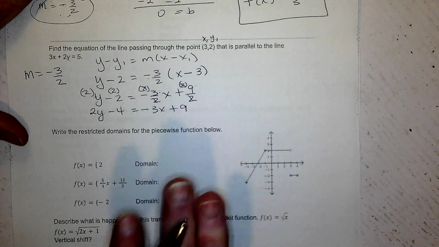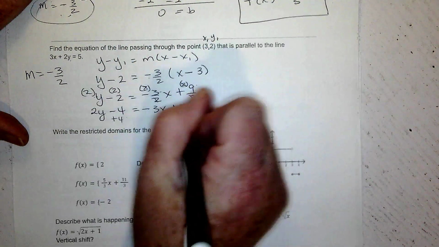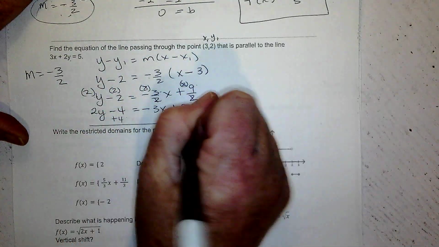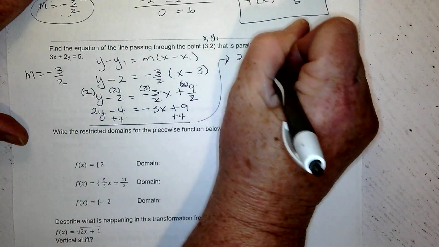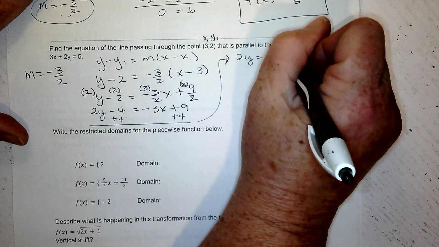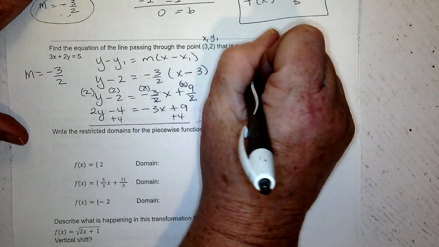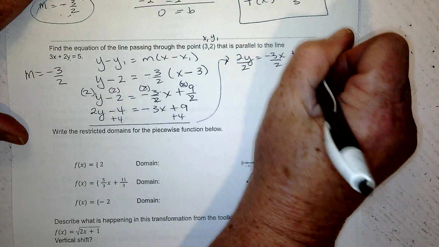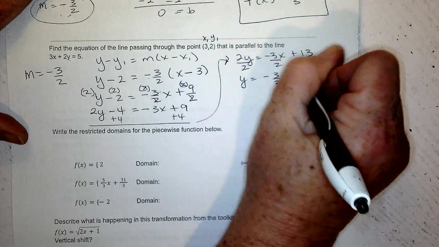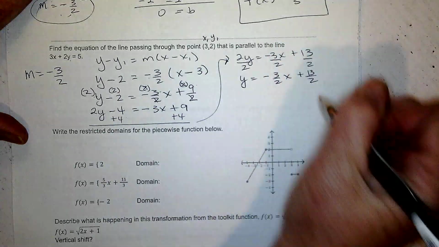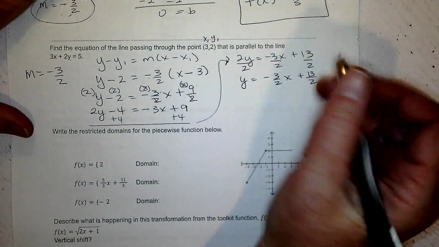Okay, now we need to solve for y. So I'm going to add 4 to both sides. 2y is equal to negative 3x plus 13. And then we're going to divide everything by 2. And we get y is equal to negative 3 halves x plus 13 over 2. I guess we could have used negative 1.5. I didn't even think about that.